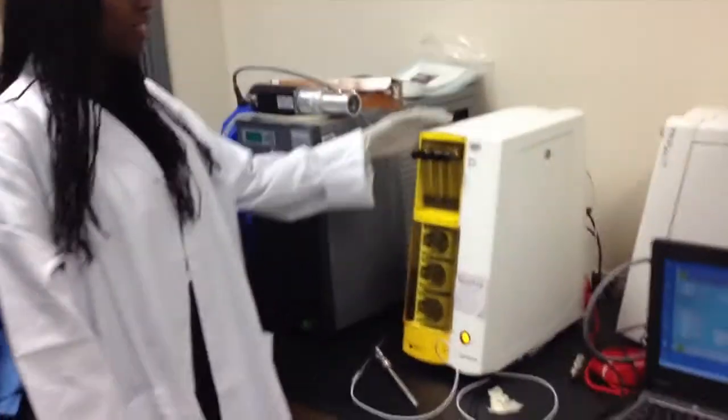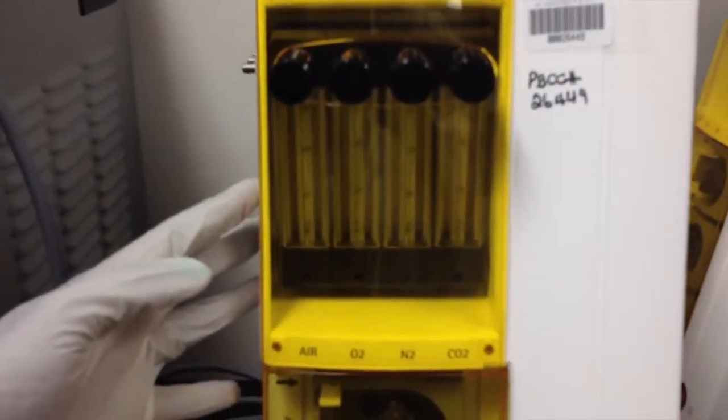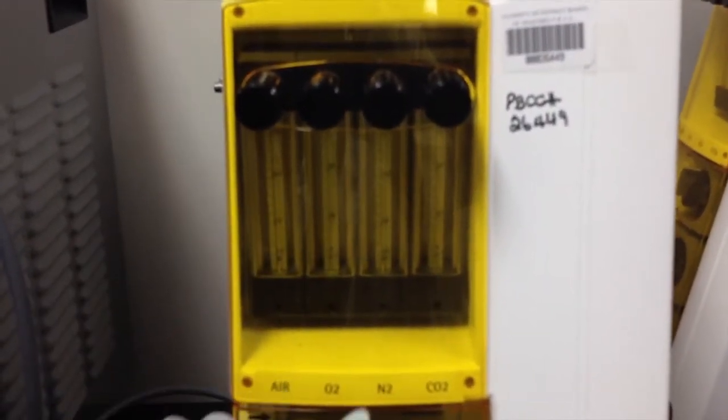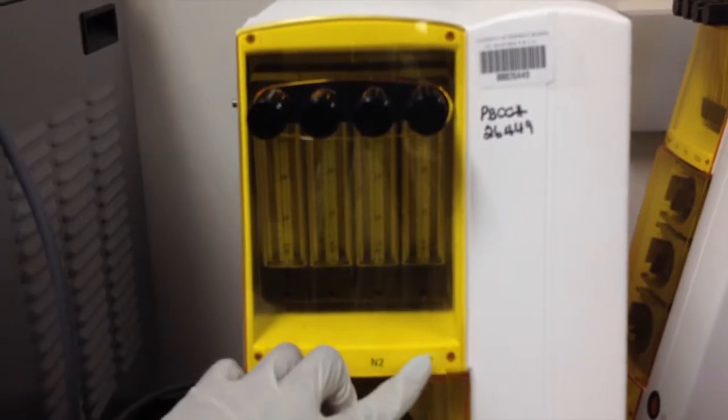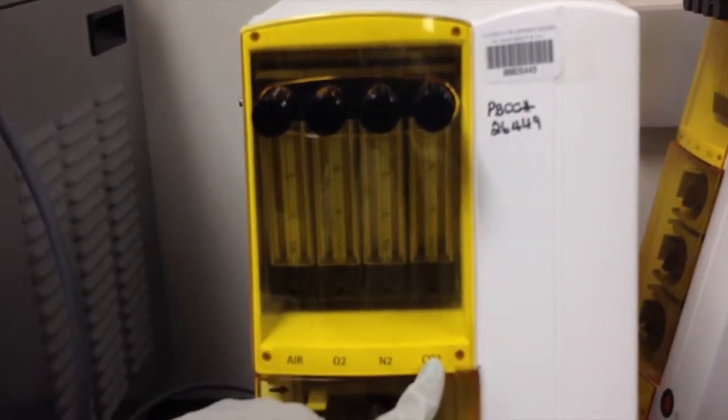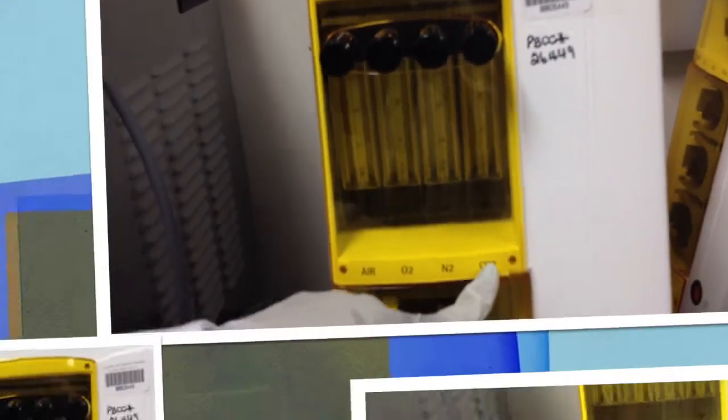Now that we're done explaining the bioreactor, we're going to explain the desktop. We're going to break the desktop into two parts. The first part is located right here, and this is used to maintain the levels of air, oxygen, nitrogen, and carbon dioxide, which are all components needed in cell media.